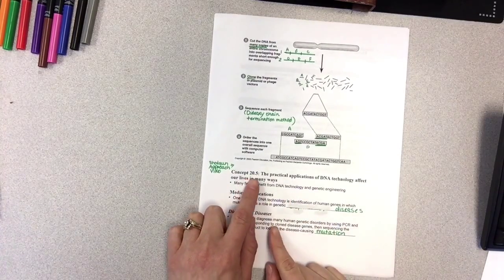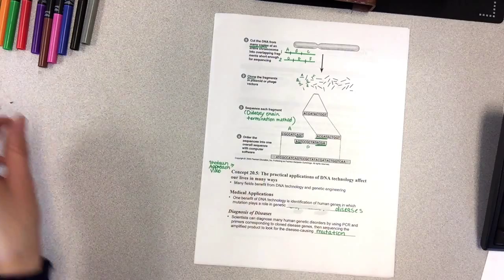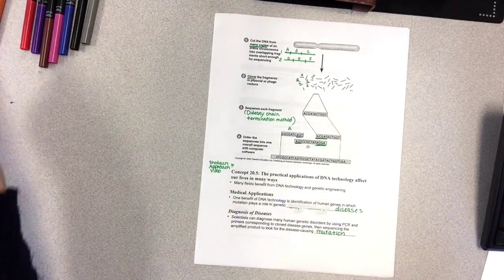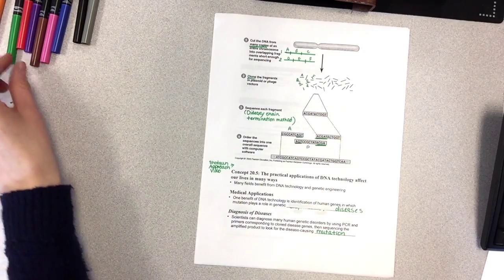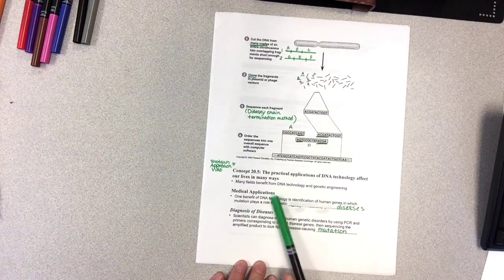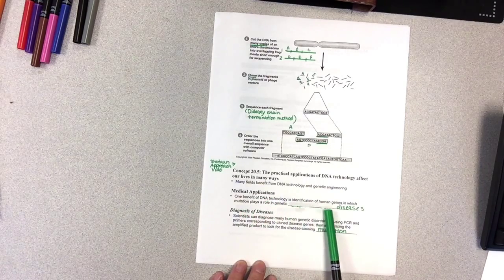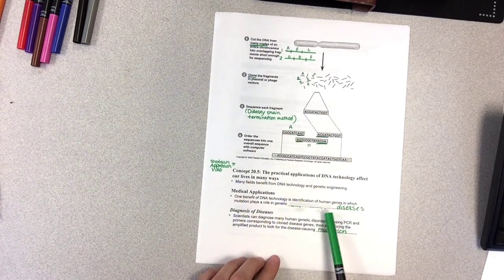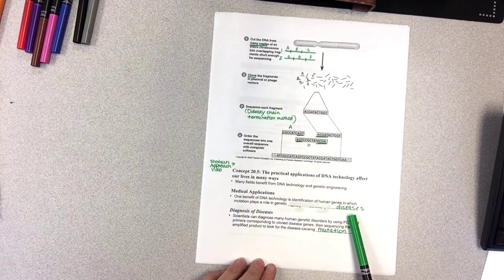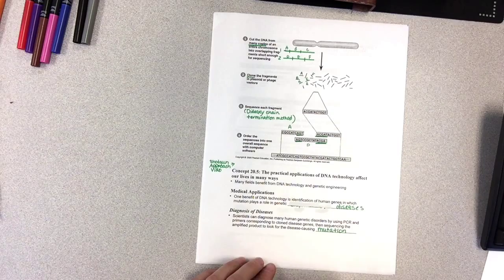Okay, so now we are on here at 20.5, and this is all about some practical applications of manipulating DNA and genetic technology. So there's some medical applications. One benefit of DNA technology is identifying human genes in which a mutation plays a role in a genetic disease. And obviously we can sequence genes to see if they have the disease gene or not.